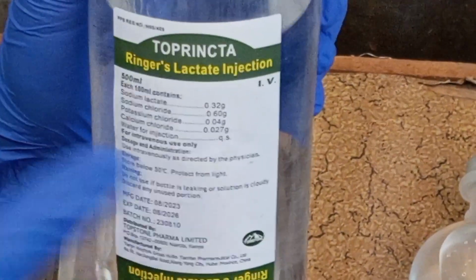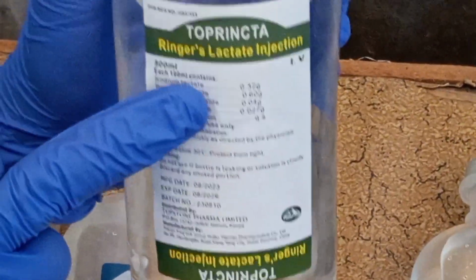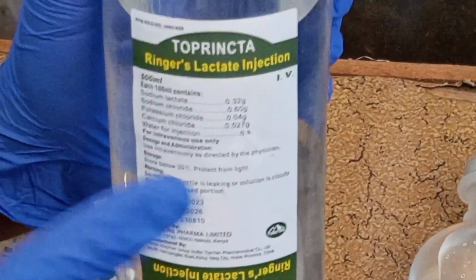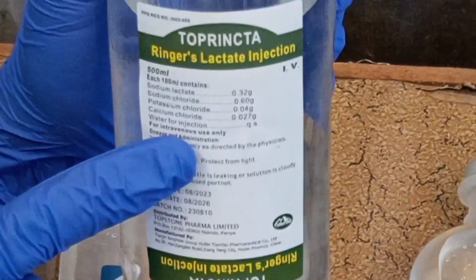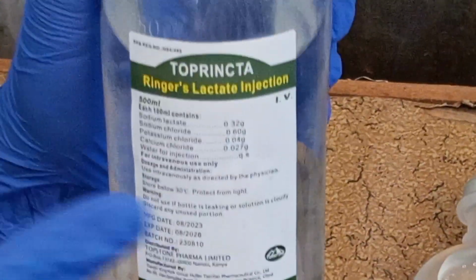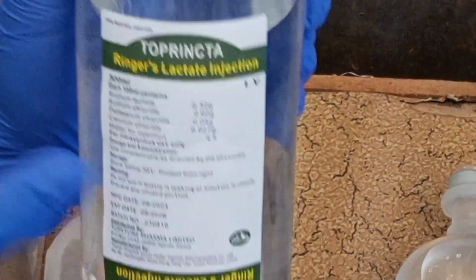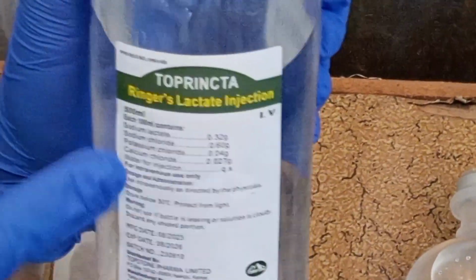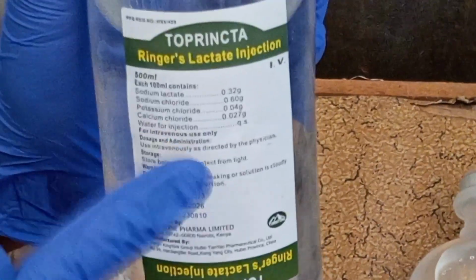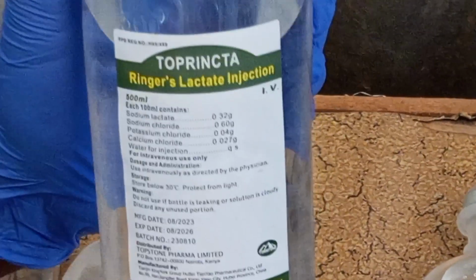So Ringer's lactate infusion is used to treat the following conditions: acute blood loss, electrolyte imbalance when the patient has been dehydrated, metabolic acidosis, traumatic injury, burns, and hypovolemia. Ringer's lactate is contraindicated in a patient who has a pH greater than 7.5 or a patient with liver and kidney disease.